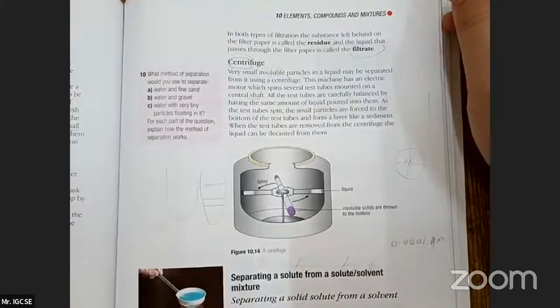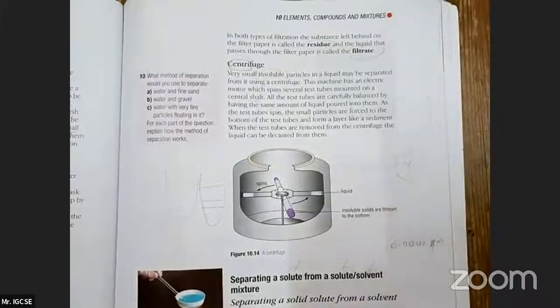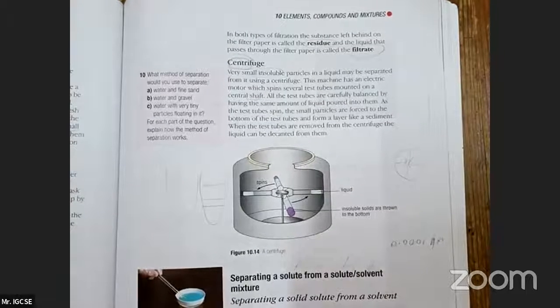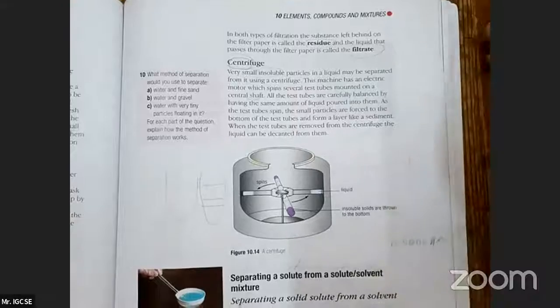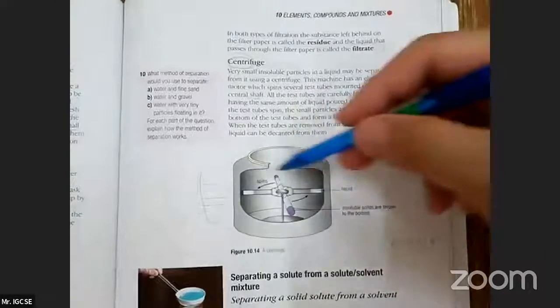Centrifuge. Very small insoluble particles in the liquid may be separated using a centrifuge. This machine has an electric motor which spins several test tubes mounted on the center shaft. You see, they just turn.